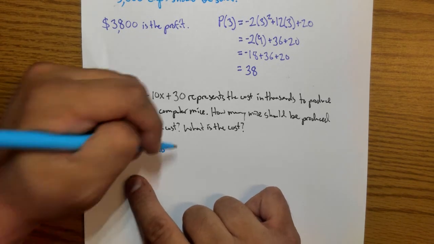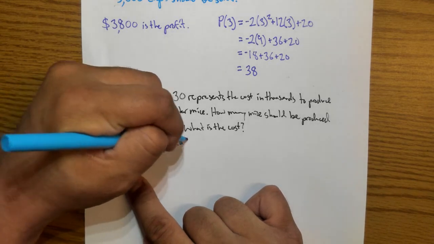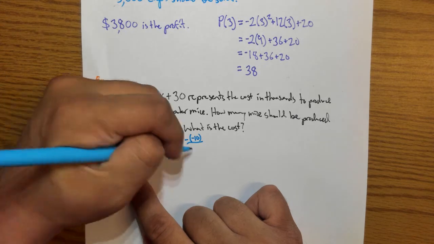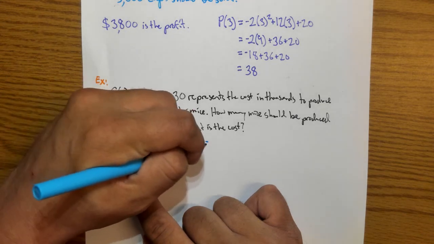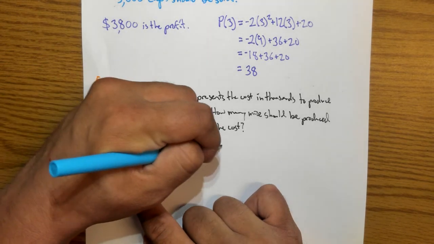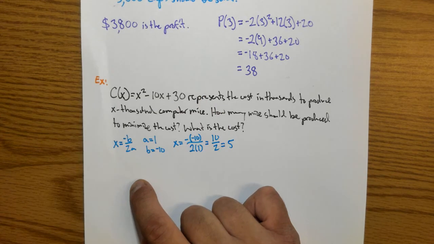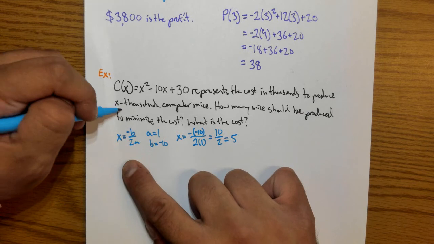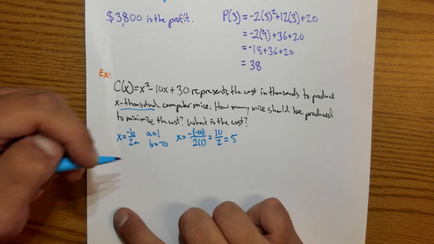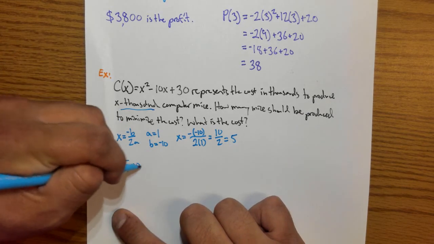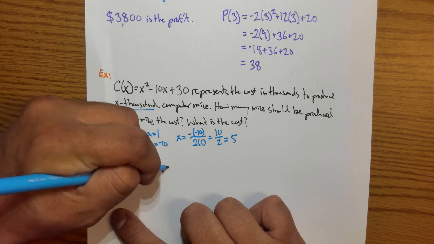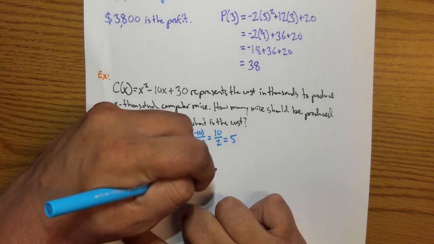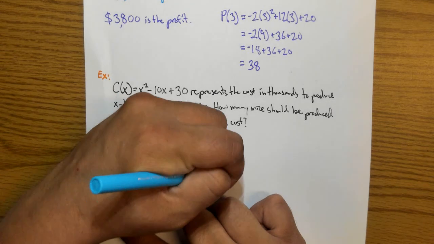And plugging it in, we get x equals negative 10 over 2 times 1, which becomes 10 over 2, which is 5. So 5 in thousands. So 5,000 computer mice should be produced.